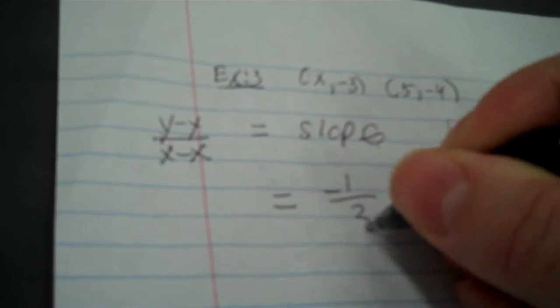Alright, example 3. We have (x, negative 3) and (5, negative 4). And then the slope is negative 1/3. So y minus y over x minus x is your slope. You're always going to write that down on this assignment. Your slope is negative 1/3, so you just put negative 1 over 3. Just the negative goes with the 1.